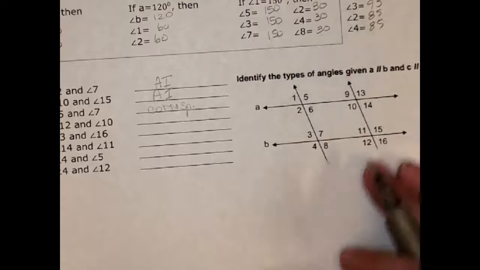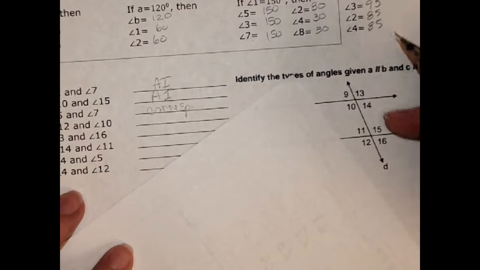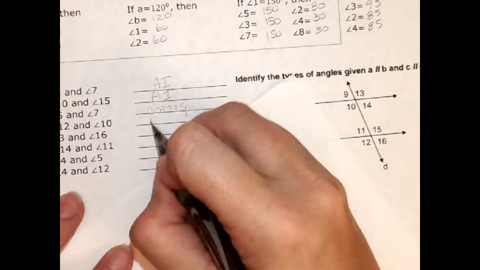12 and 10. That's back over here on this side. 12 and 10, if I slide it down, these match up. Those are also corresponding.